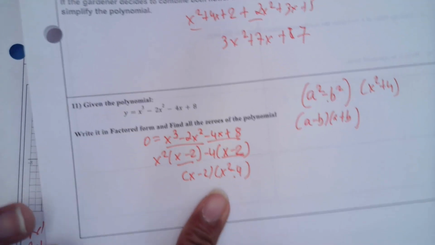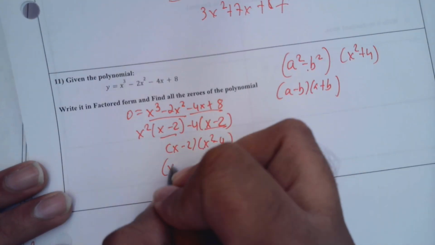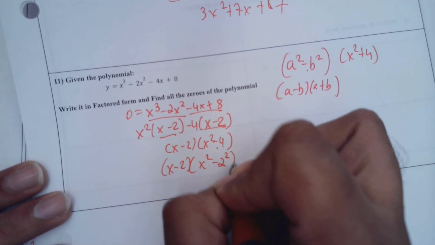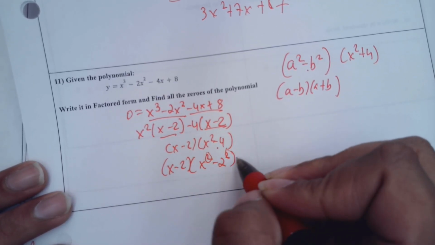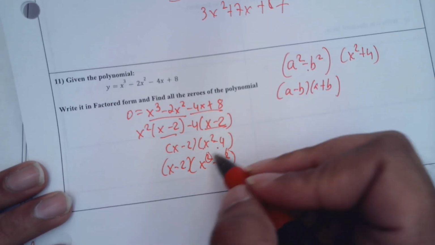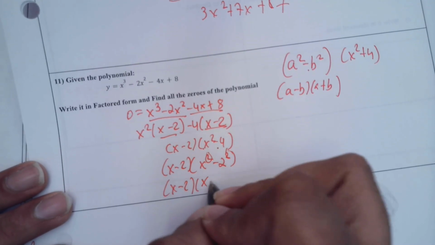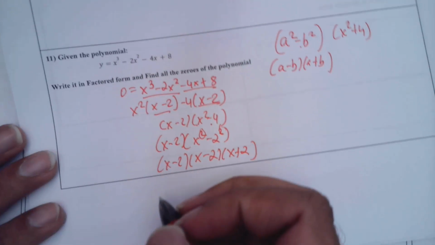There is a factored form for difference of squares, and it's a minus b, a plus b. Here it's x squared minus 2 squared. 2 squared is 4. That's what makes a difference of squares, right? A represents x, b represents 2. All you do is make it x minus 2, x plus 2. And those are your factored form.